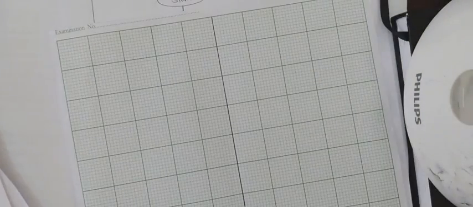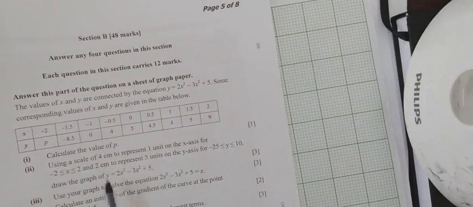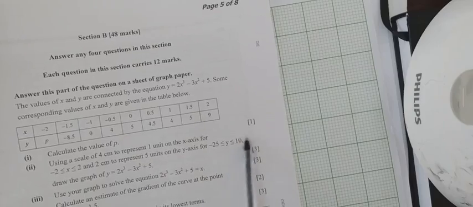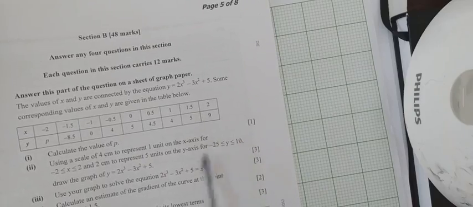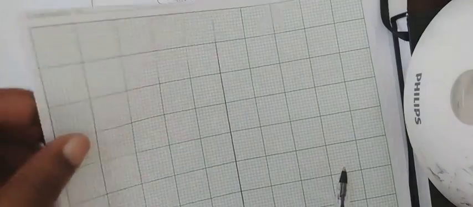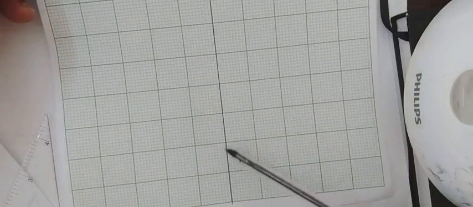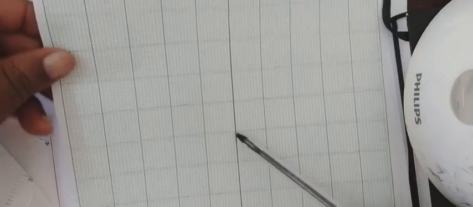Then when you look at the y-axis, it is 2 to 5. For 10, it means you need 2 lines. Here you need 5 lines coming down. So we can even say 1, 2, 3, 4, 5, maybe 6 here. It's fine.